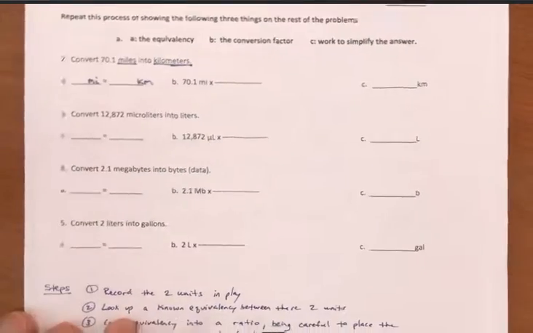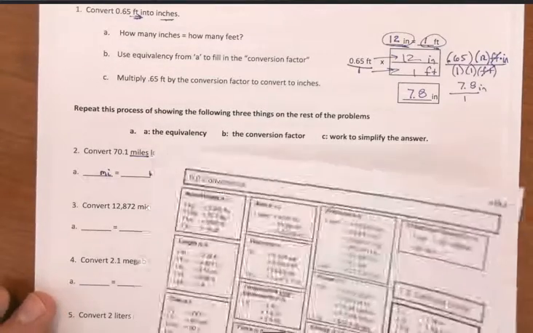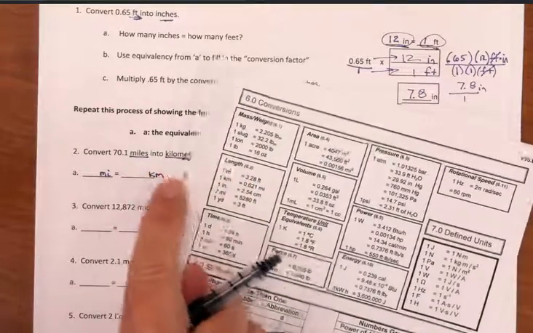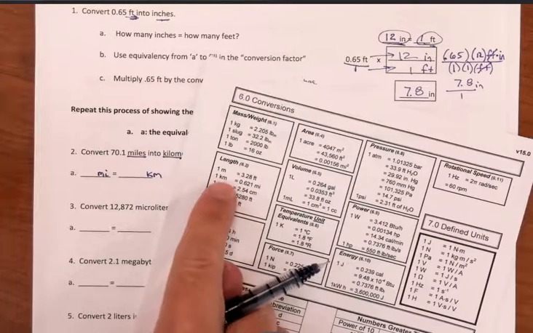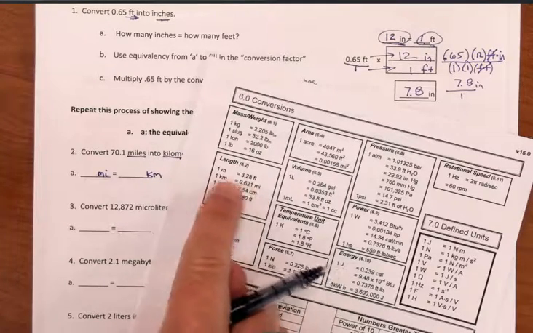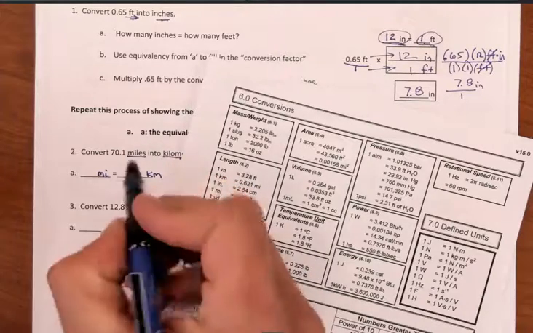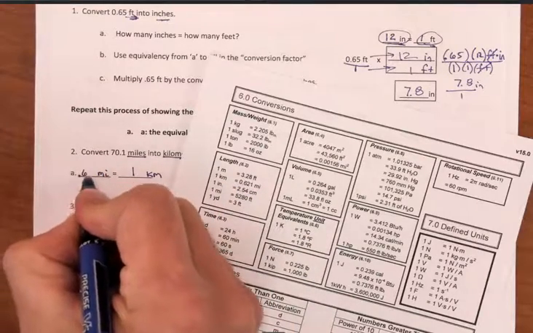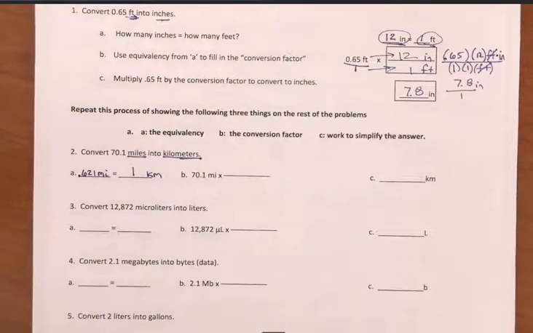Okay, and then it says look up a known equivalency between these 2 units. This is where my formula sheet might come in handy if I don't know. Miles are lengths. Here's kilometers, there's miles. Look at that right here. I have kilometers and miles equaling each other. I record these numbers. It's 1 kilometer is equal to 0.621 miles. Okay, so there I've got that.